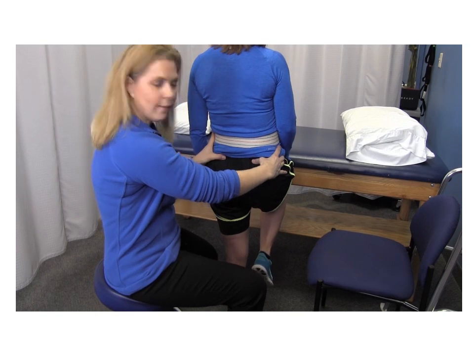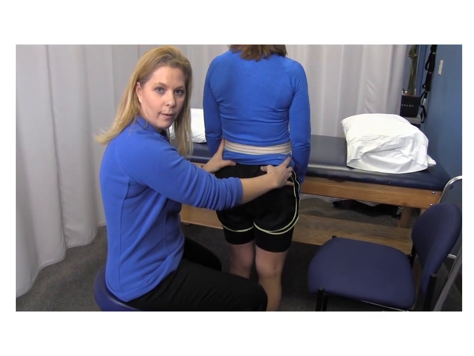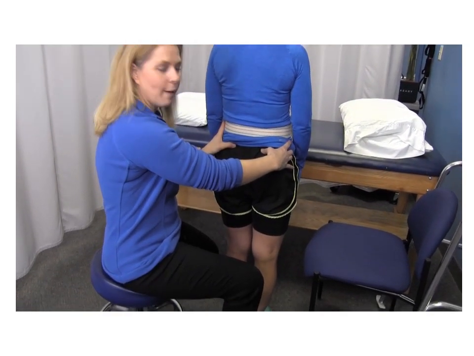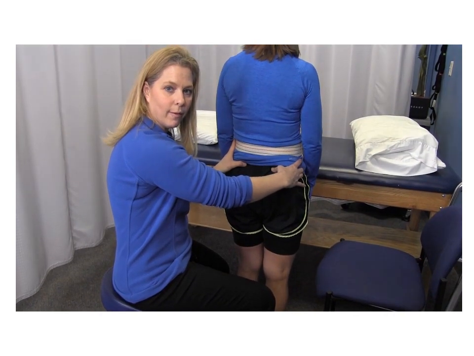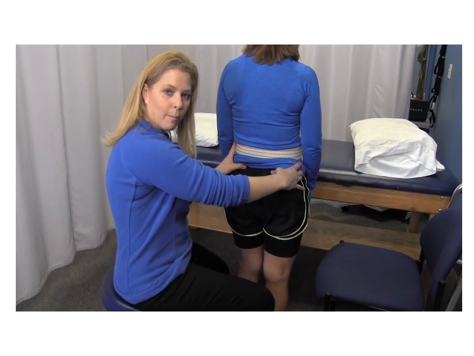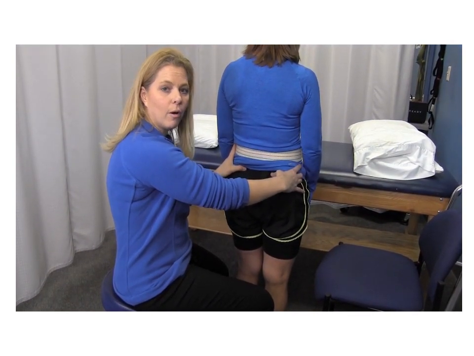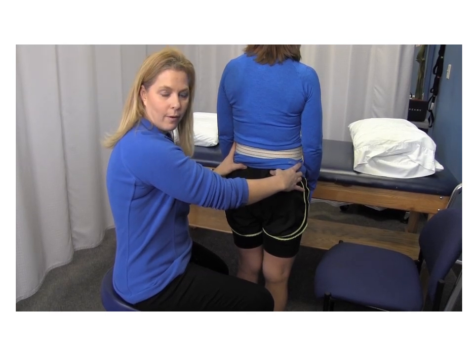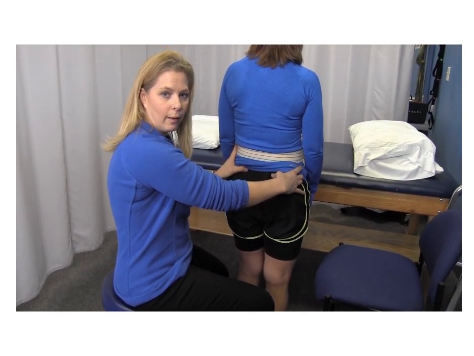So this is called a negative Trendelenburg assessment or test. That means that she's able to keep her pelvis stable when she bears weight on that operative leg. So in that case, she's good to go to progress to no assistive device. Maybe start with a cane if she's a little uncomfortable.